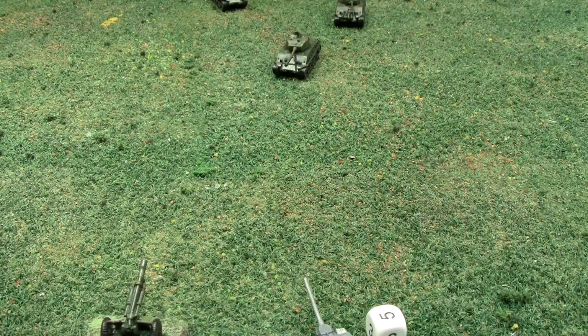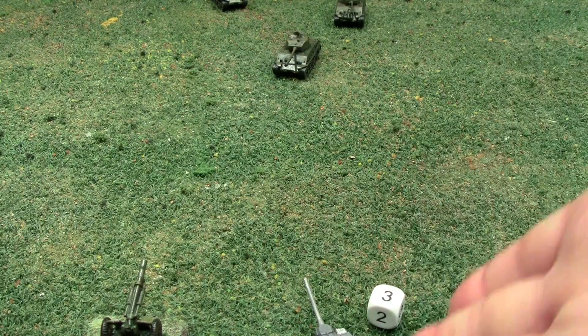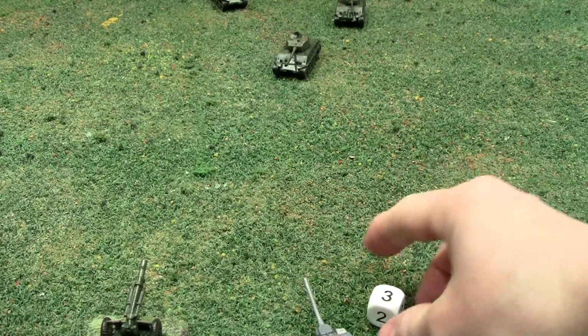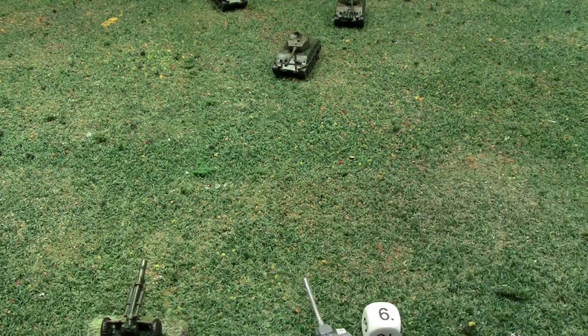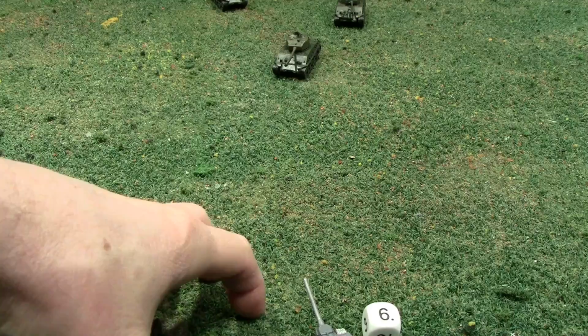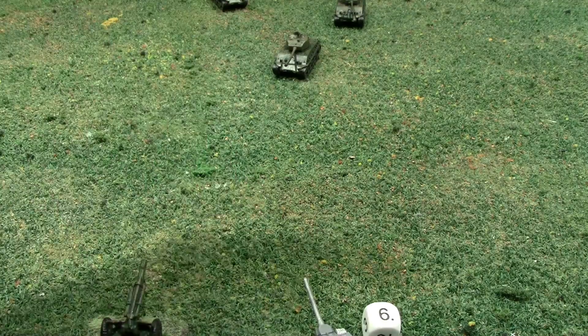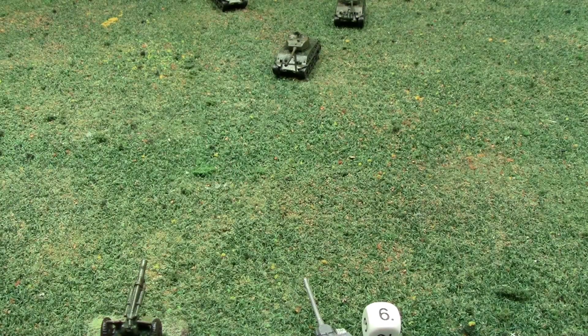These guys are veterans, so you're looking at 4s. Missed, but it didn't move, and it's got volley fire. Hit. So it now got to hit the tank. So that's what volley fire does. It gives you that reroll, but the stipulation is it cannot have moved, and the easiest target to hit has to be within 16 inches.